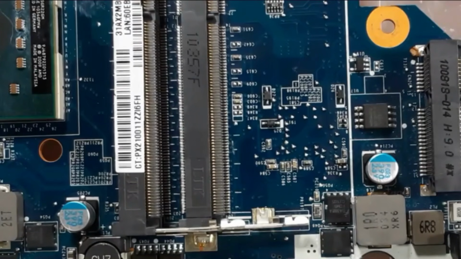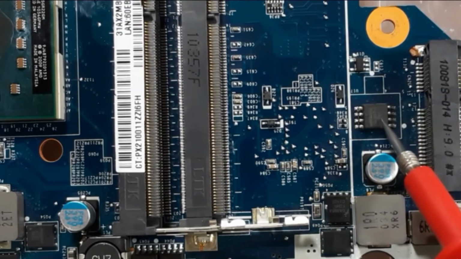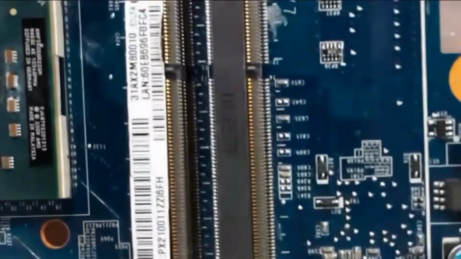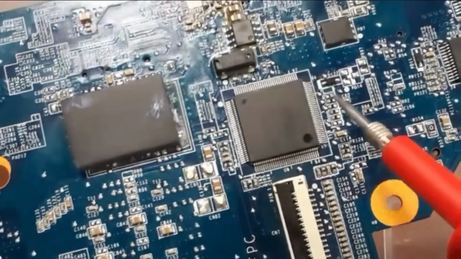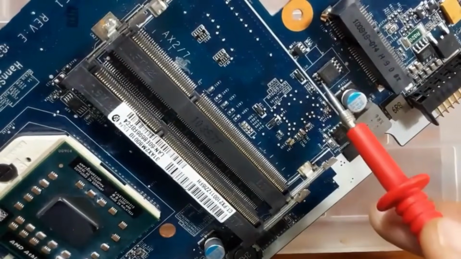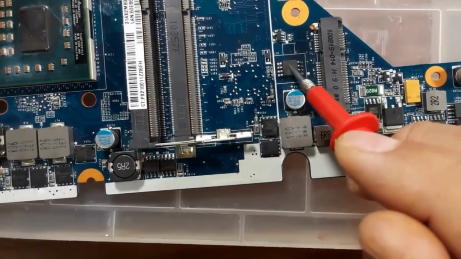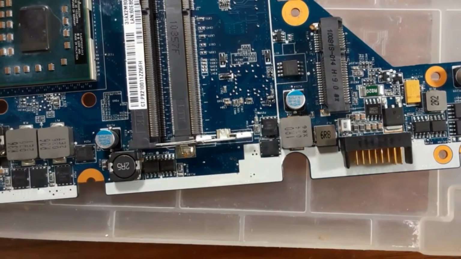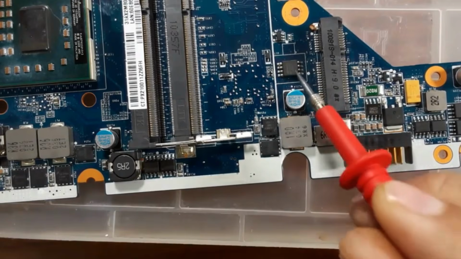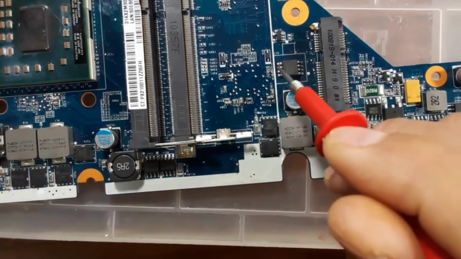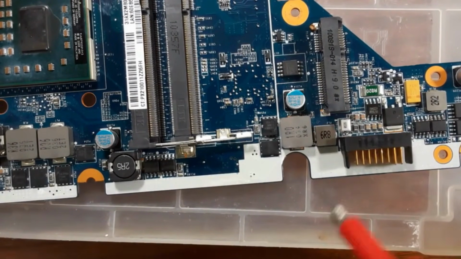What you should remember is that the BIOS chip is always near the ICH or the Super I/O. As you can see here, we have the Super I/O. Directly under the Super I/O, we have the BIOS. The 8-pin BIOS that is used frequently in motherboards is composed of 8 pins. Pin number 4 is always connected to the ground and pin number 8 is connected to the VCC.